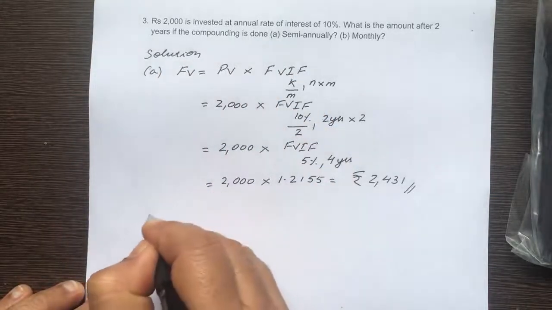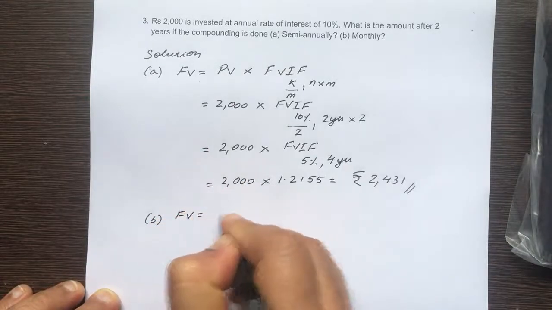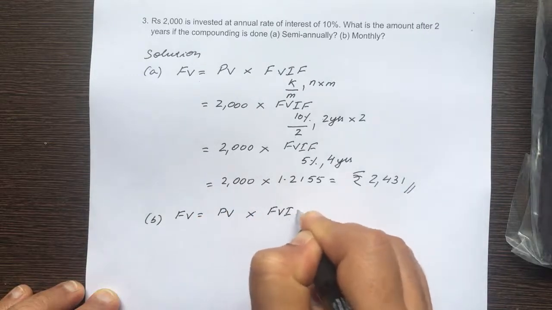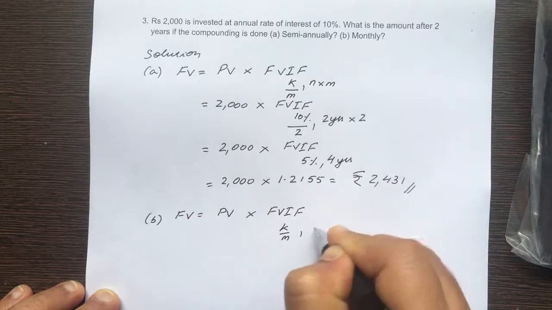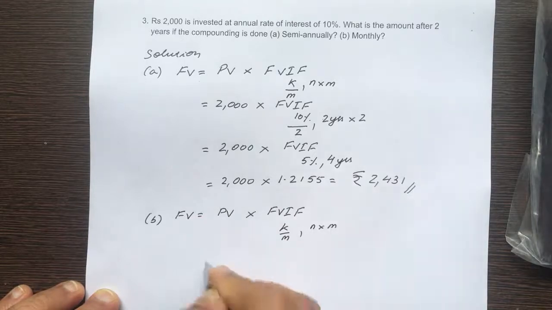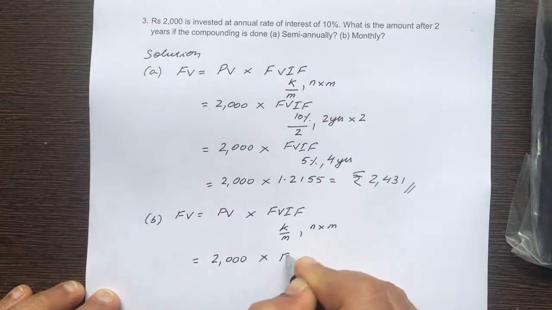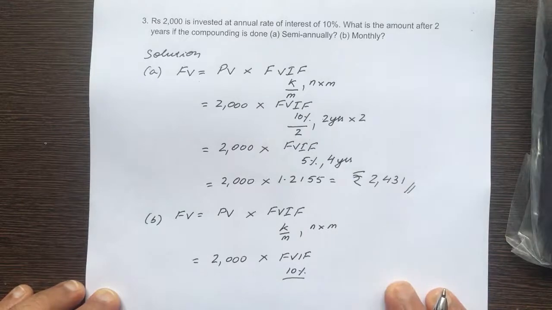3A. Now 3B, where it's done monthly. So FV is equal to PV into FVIF K by M, N into M. Now PV is 2000 into FVIF 10% divided by M. Now what will be the value of M here?